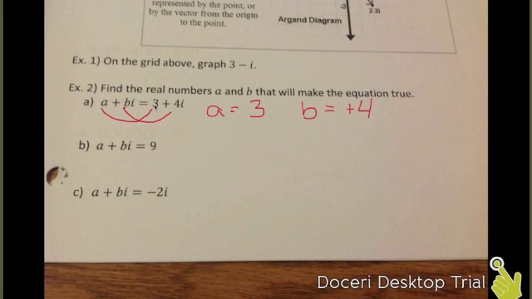This second example down here, part B, we have a plus bi equals 9. Well, referring to that example that we just graphed, that's really 9 plus 0i. So our a in this case would be our 9, and b would end up being 0.